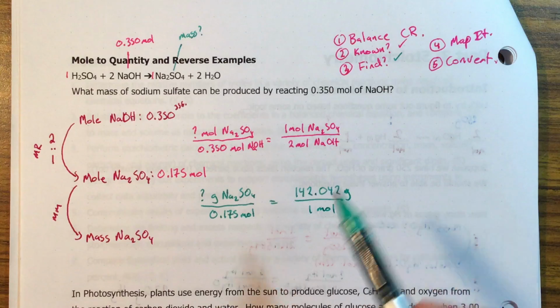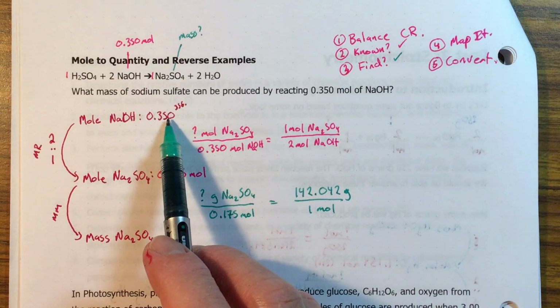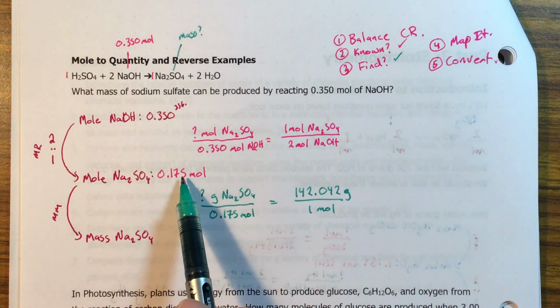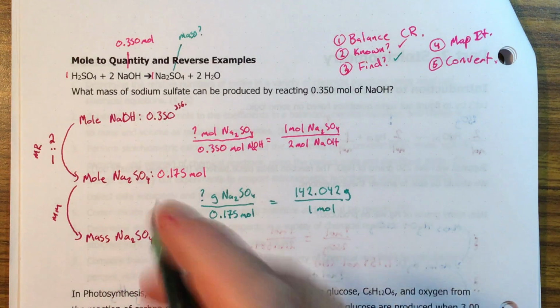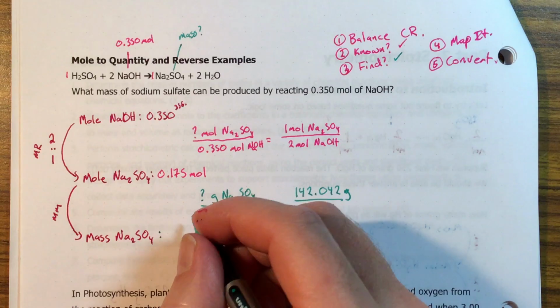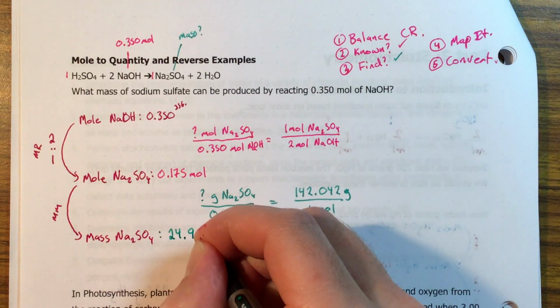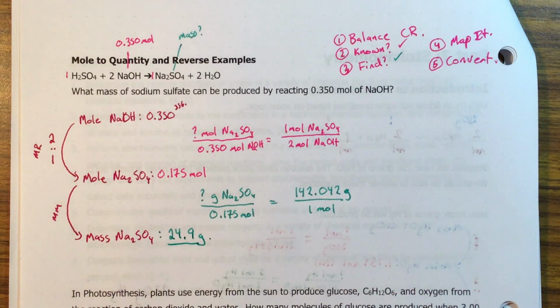So I take 142.042 times 0.175. 24.857. Now this guy has 3 significant figures, so our answer should have 3 significant figures. And since this is our answer, we can write 24.9 grams of Na2SO4. And there's our answer.